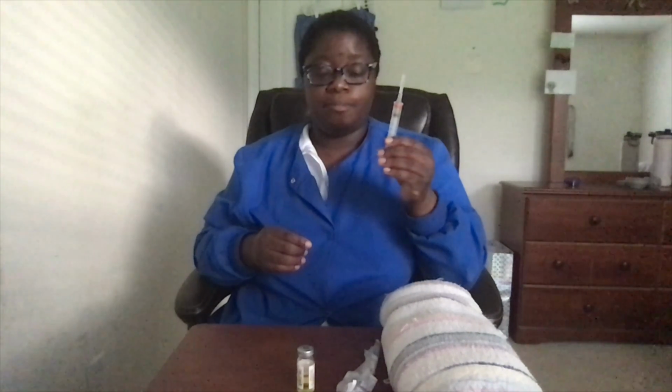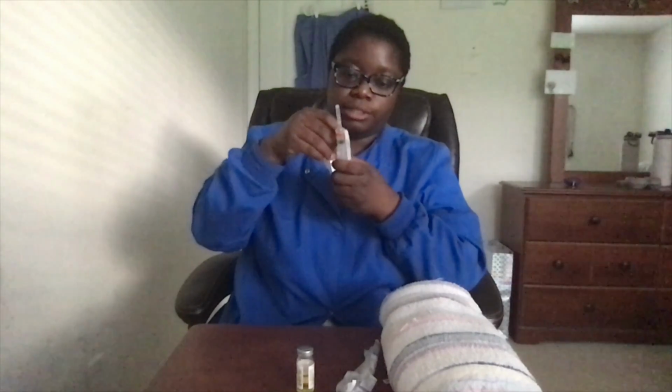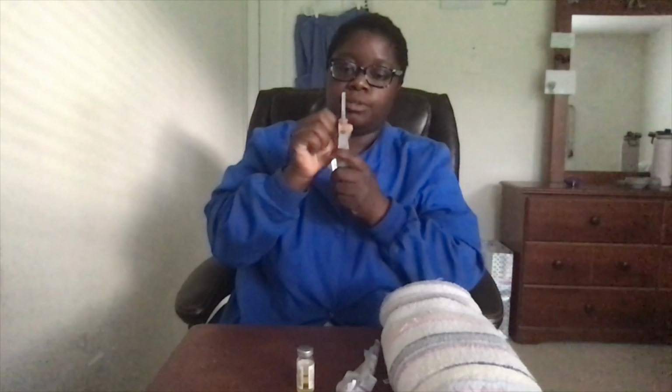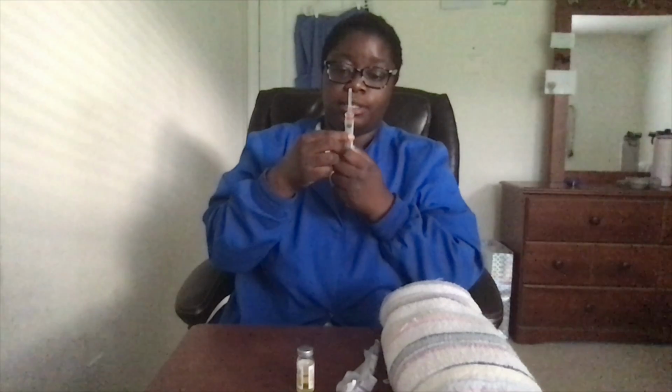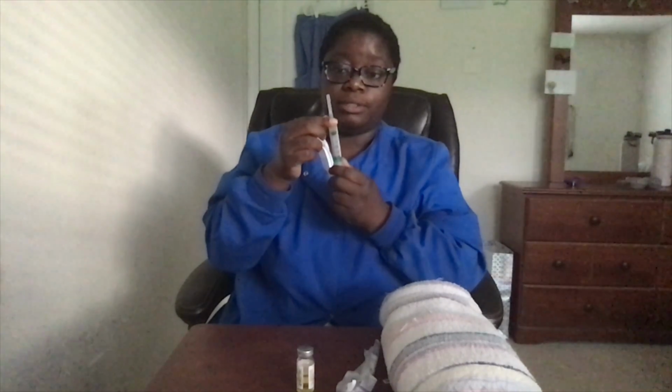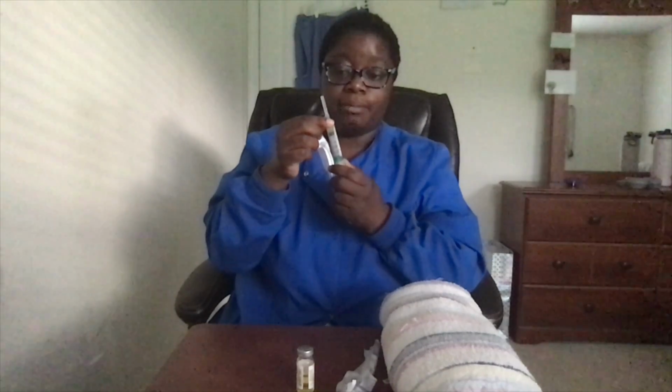Now that I have my syringe, I'm going to label it, being careful not to cover the actual numbers. This label is going to have Anna's name, the name of the drug, the amount, my initials, the date, and the time.